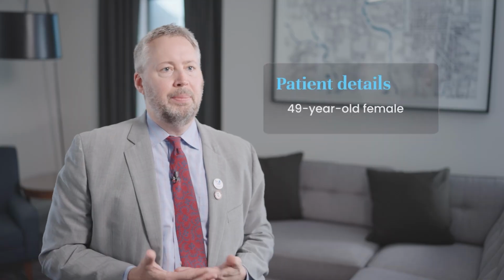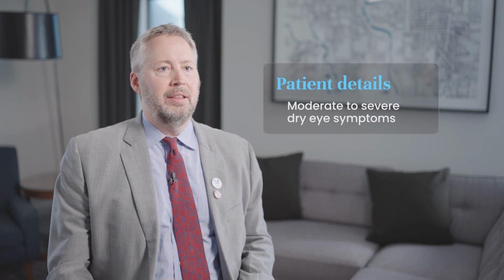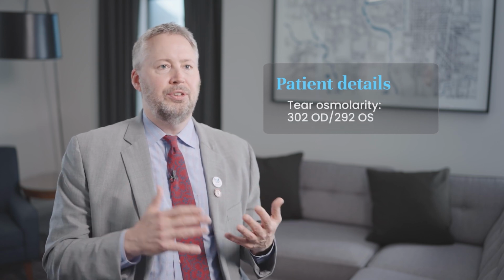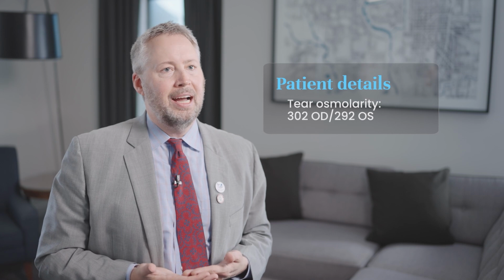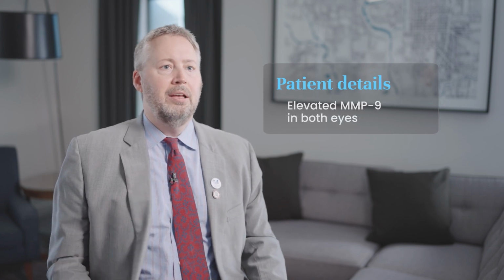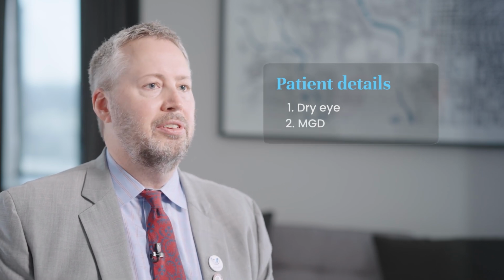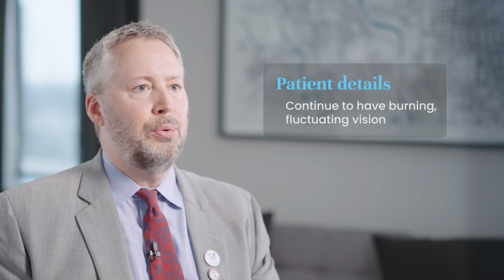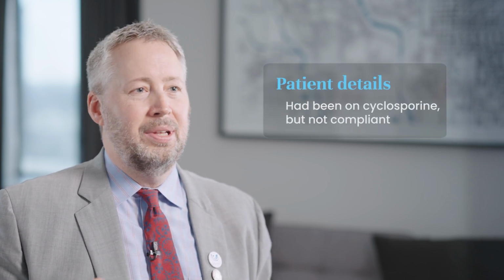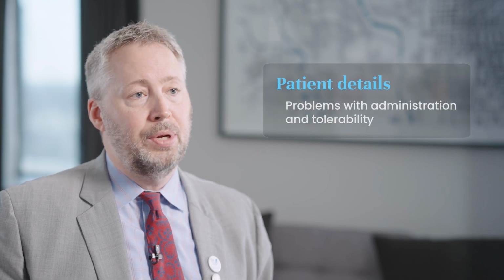A 49-year-old white female referred to me for an ocular surface disease evaluation. We do give patients a SPEED questionnaire, and this patient had a 14 out of 28 on their SPEED, so they have moderate to severe dry eye symptoms. Their tear osmolarity was slightly abnormal, 302, 292, and when we tested their MMP-9, it was found to be elevated in both eyes. The patient had a history of being diagnosed with dry eye, meibomian gland dysfunction, as well as rosacea, but they just were not getting a whole lot of symptomatic relief. Continuing to have burning, fluctuating vision, had been on cyclosporine before, but really not very compliant, having some trouble with administration and tolerability. Visual acuity was 20/25 in both eyes.